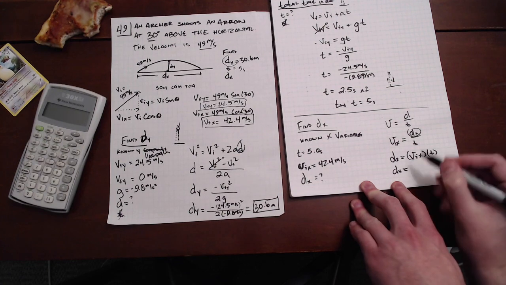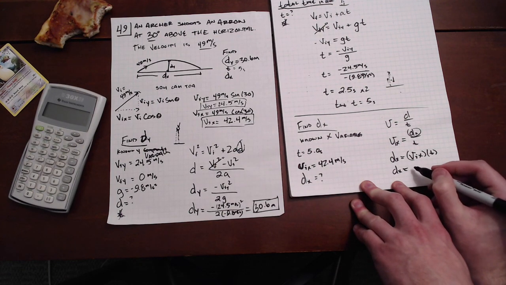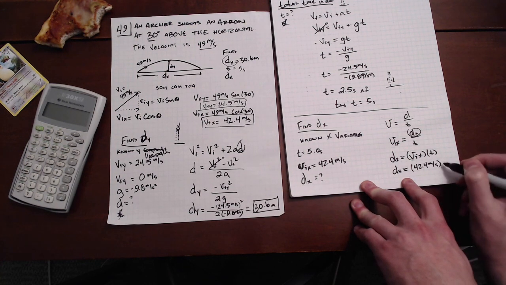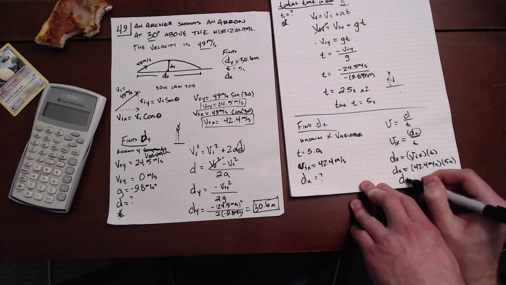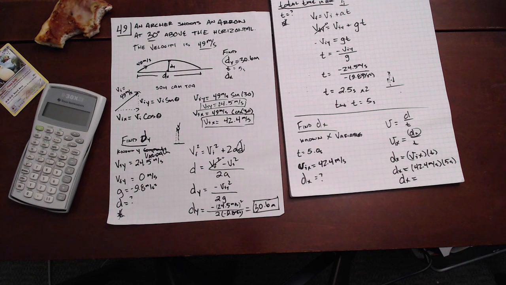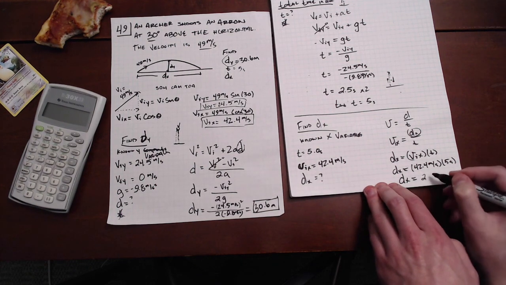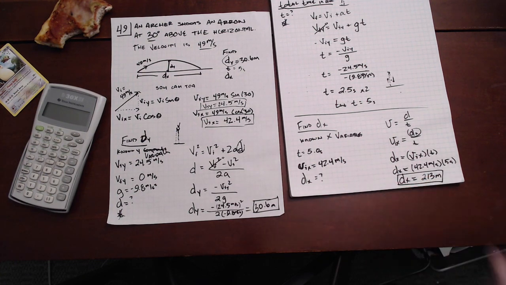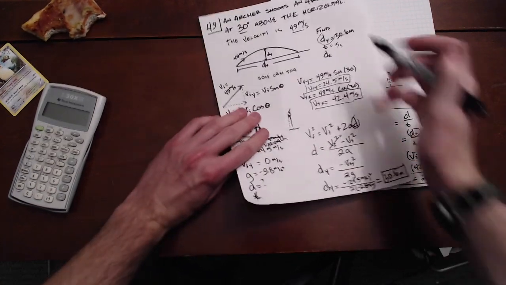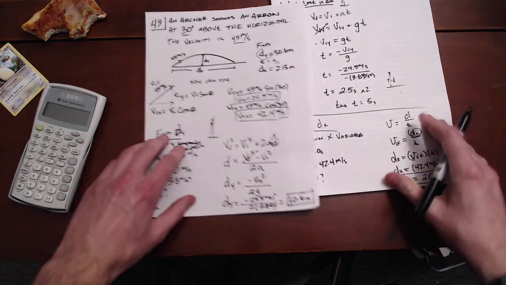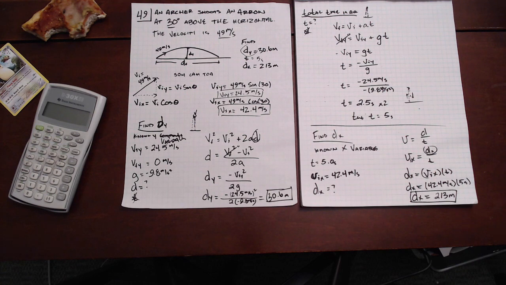dx is equal to 42.4 meters per second times 5 seconds, and that gives us a dx, a range of 212, well, I guess we can round it to 213 meters right there. And that's going to be our dx. We can come back over here. All right, dx is equal to 213 meters. And that is how you solve a projectile motion problem like this.